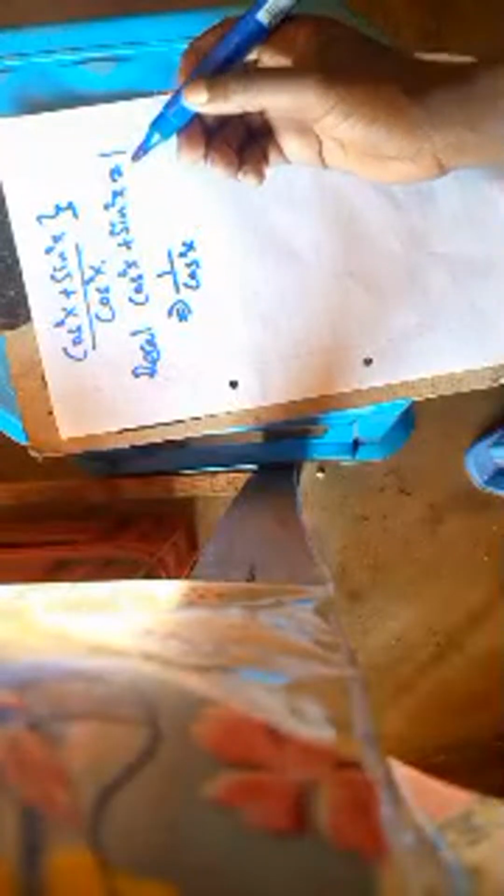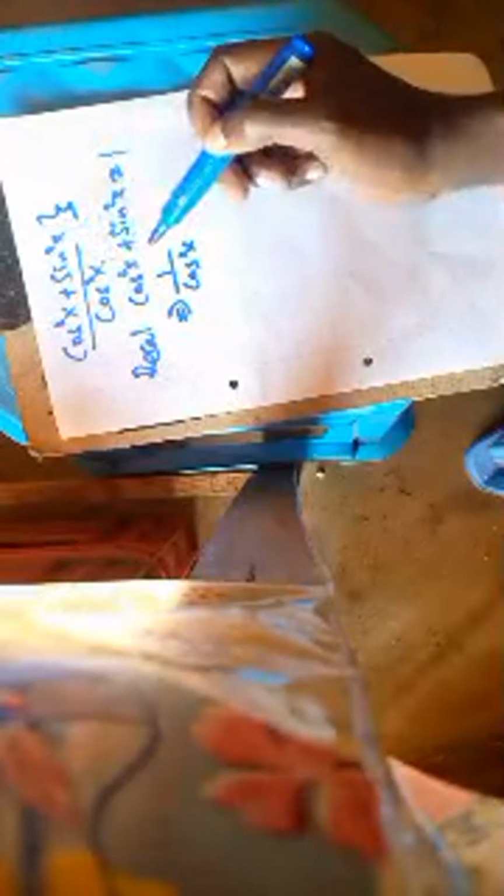So you can recall that cos squared of x plus sine squared x is equal to 1. So then it means this expression now changes to 1 over cos squared of x.